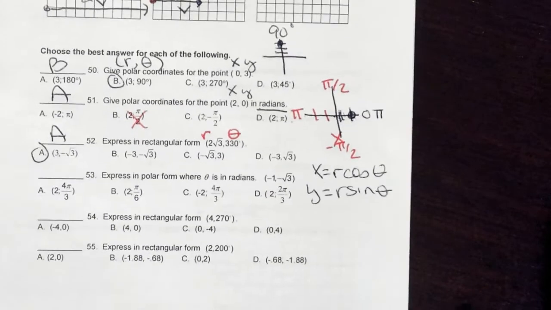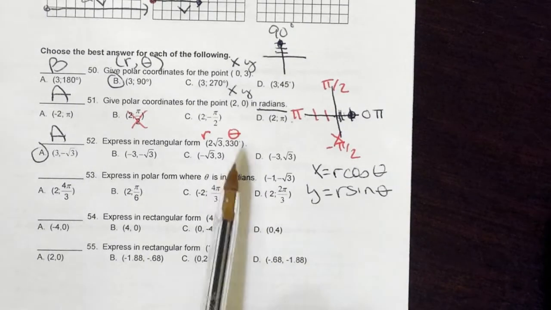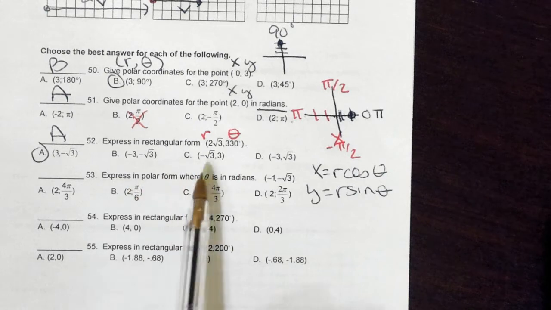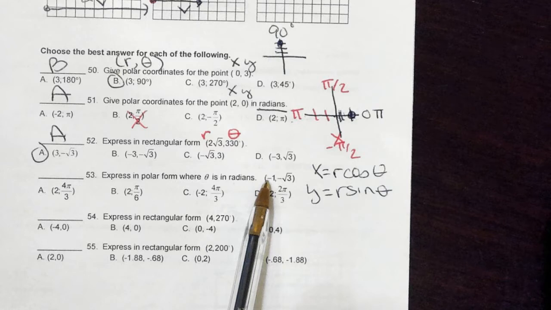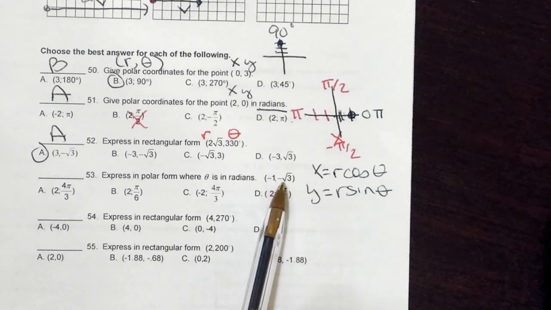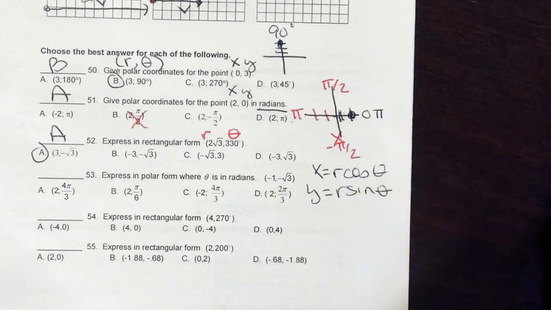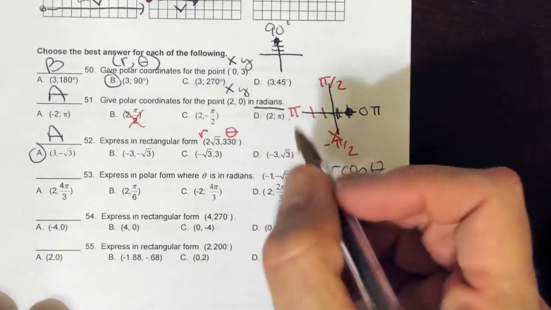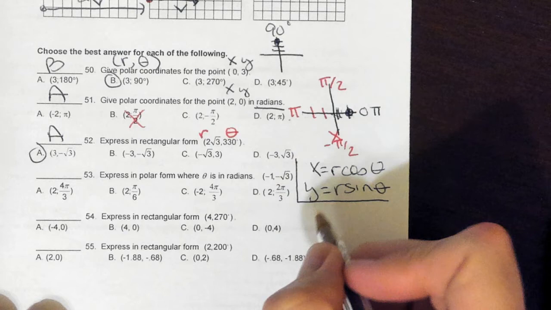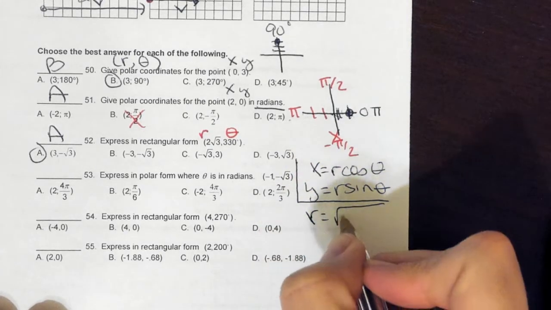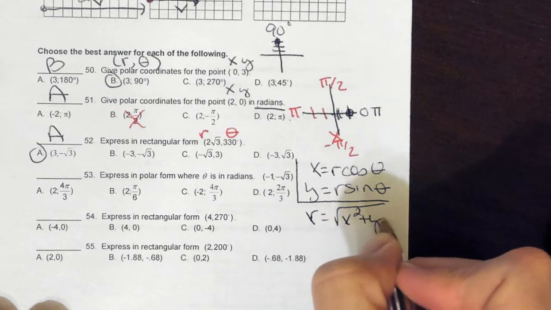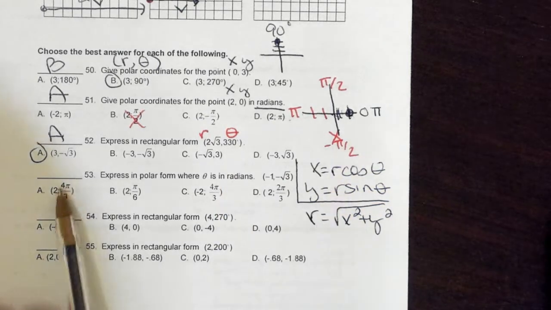Okay, 53. It's the exact same thing, but this time expressed in polar form where theta is in radians. Oh, I'm sorry, this isn't the same thing. This is my x, this is my y, and they want me to solve for the polar. So that has a different formula. To find your r, and you're going to have these formulas on your test, it's x squared plus y squared, and then we're going to square root it.